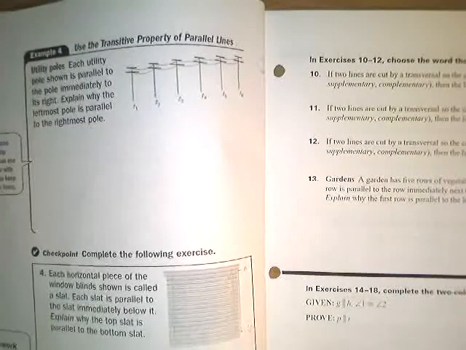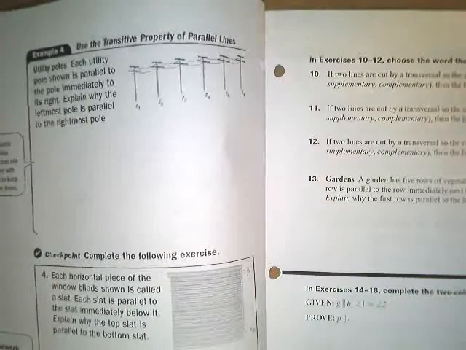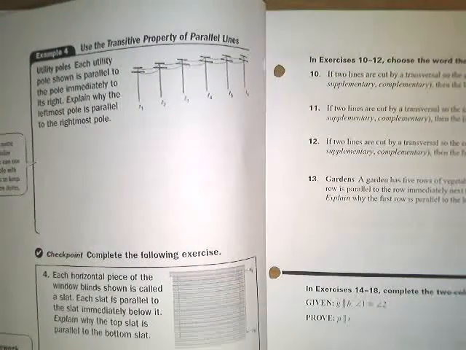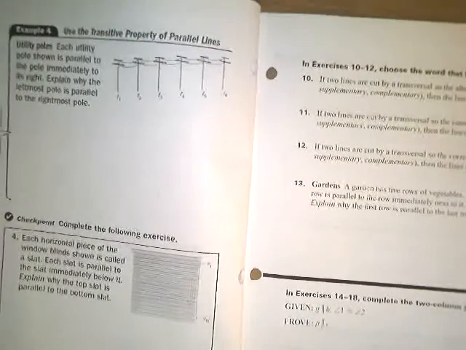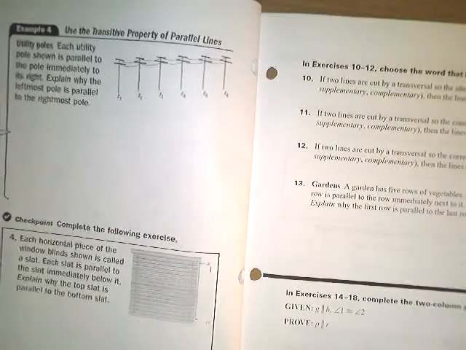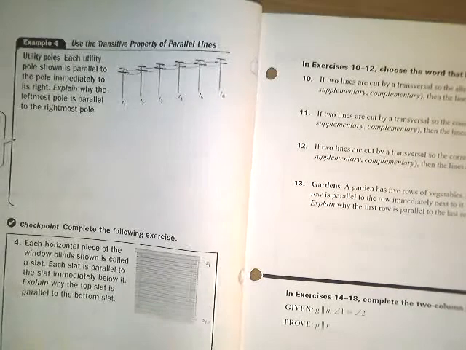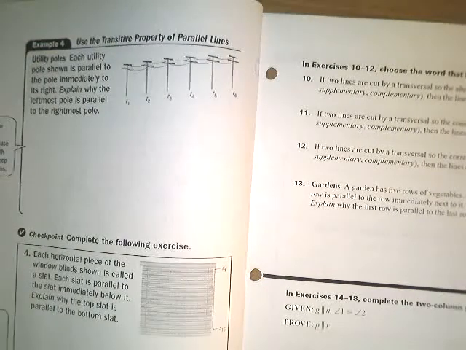Okay, let's see what we've got on the next page. These are talking a lot about the transitive property here.